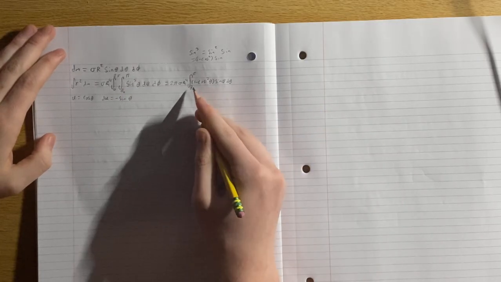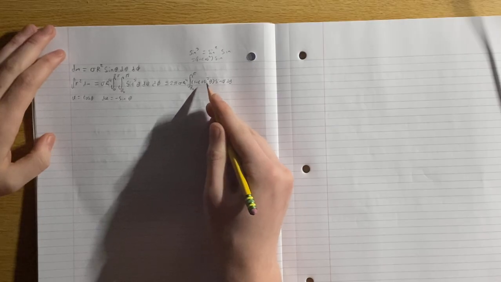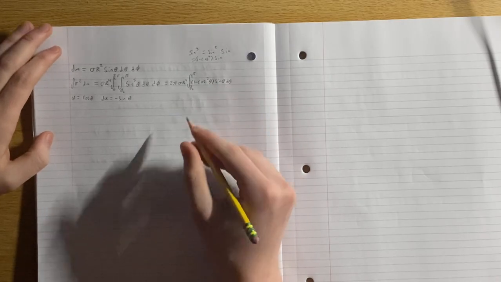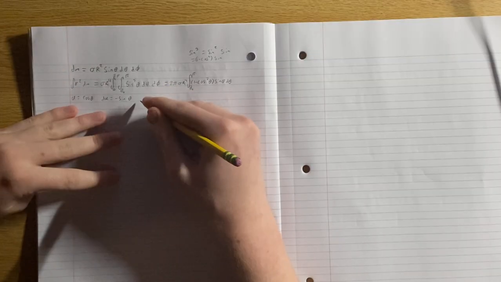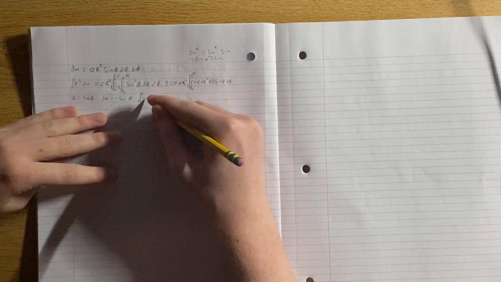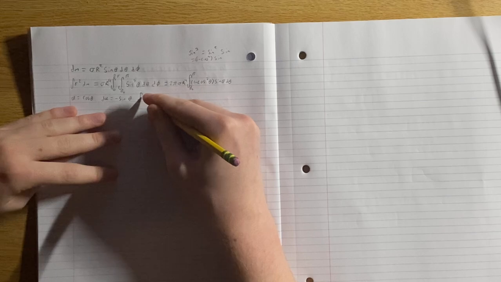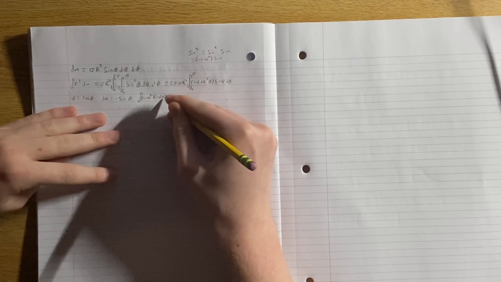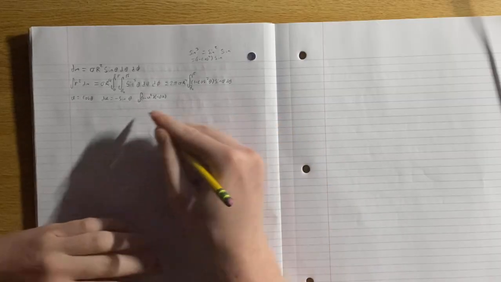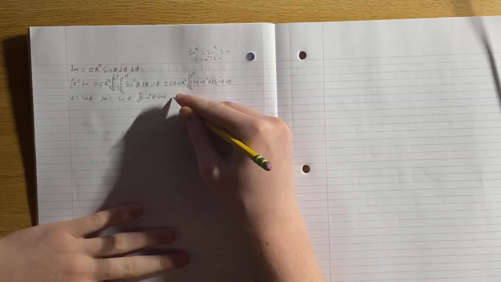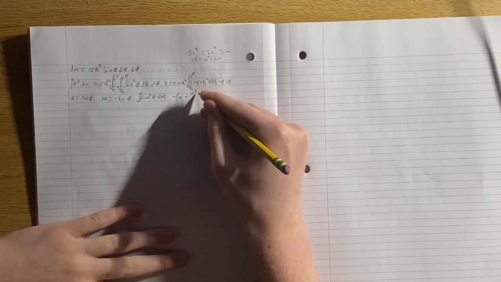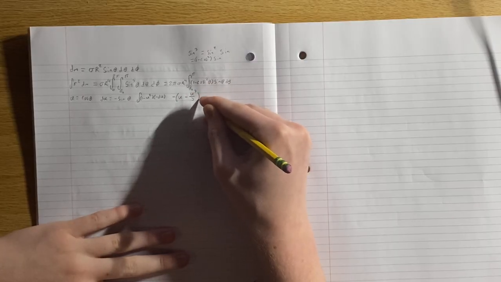So this is going to be 1 minus u squared times negative du. So that is going to be negative u minus u cubed over 3.